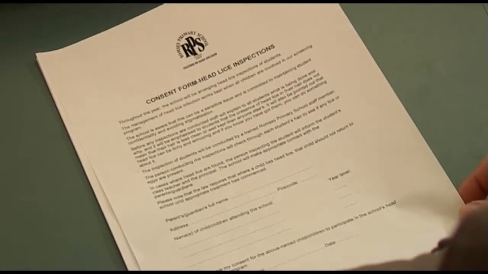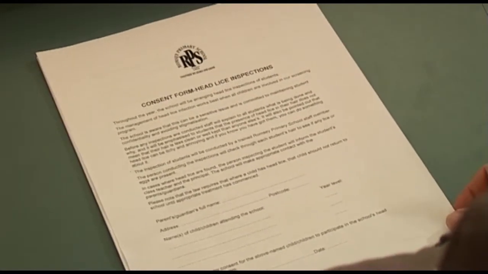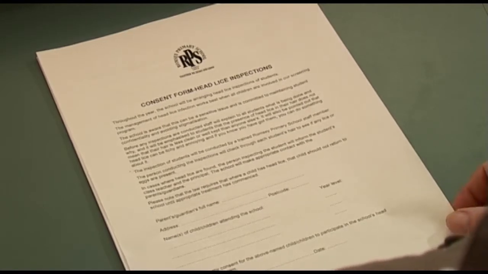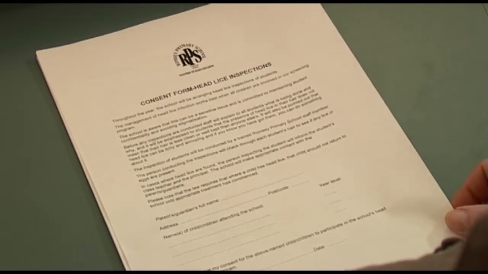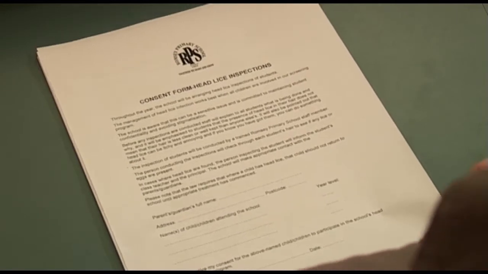The documents that we developed started off with our consent for head lice inspections, which every child has to fill in, or parents fill in on enrolment. And that clarifies what DEET's position is in relation to head lice checks as well, which is really important because parents don't understand that there is a legal implication there for children with head lice.